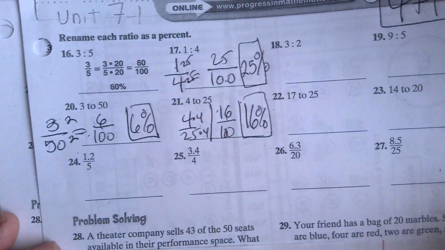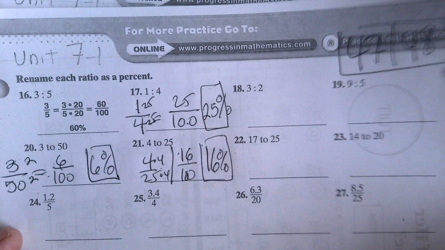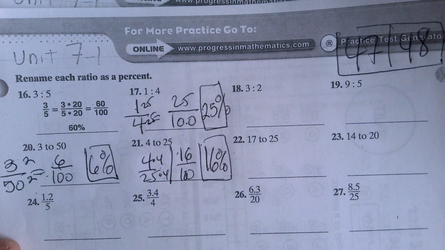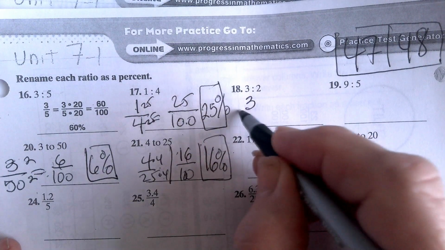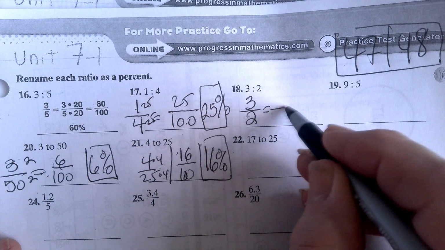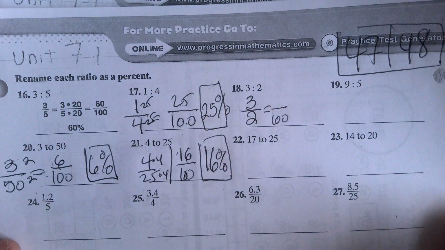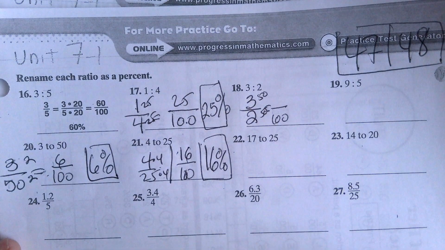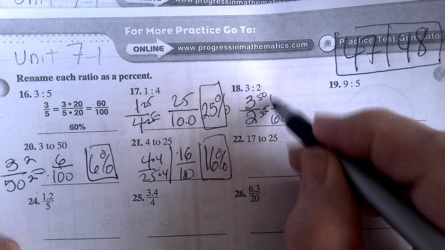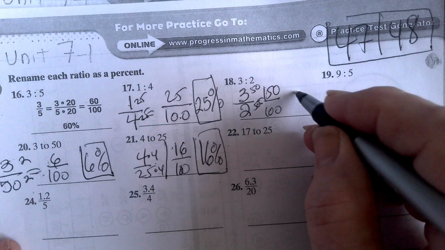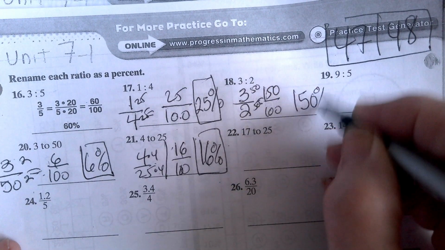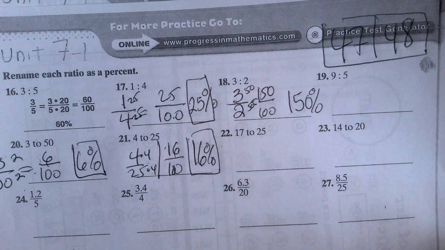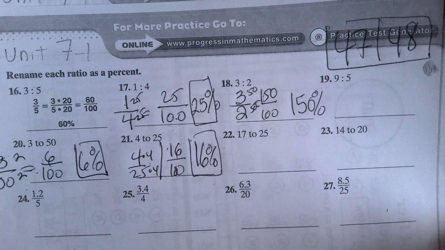And that is it. Then, again, if the number in front is bigger, our percent is going to be over 100. So if I have 3 over 2, what would I multiply that 2 times to get it to be 100? Times 50. What is the percent going to be? It's going to be 150 over 100, which means it's 150%. And all of these basically are the same. So we'll just do this last one.